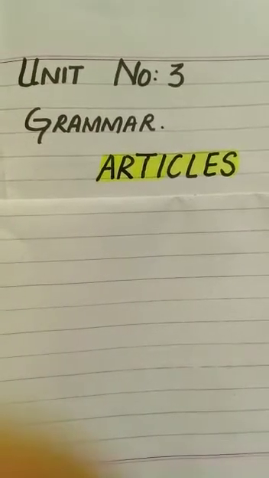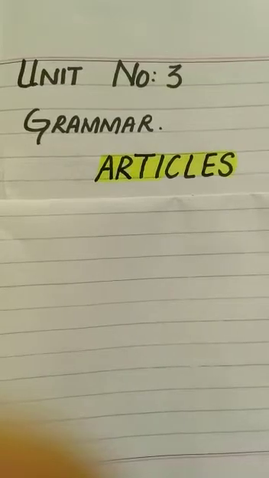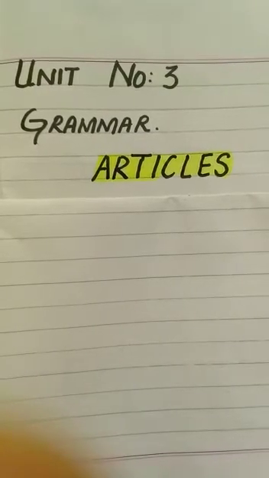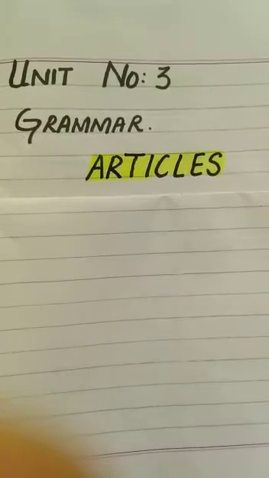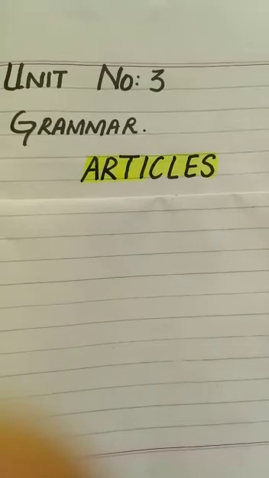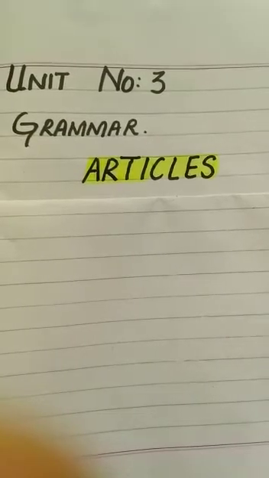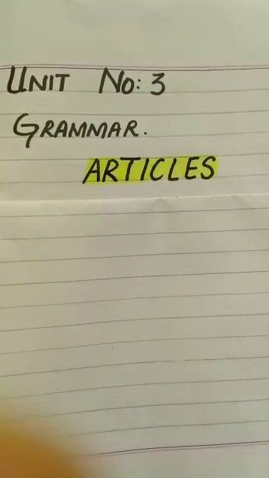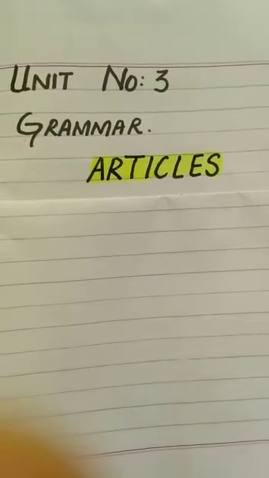Dear students, as you know, we are doing grammar exercises of unit number 3 and the topic is articles. In my last lecture, I taught you that there are 3 articles in English grammar: a, an, and the. A and an are called indefinite articles and the is called the definite article. Now inshallah in this lecture, I'll teach you the use of indefinite articles.